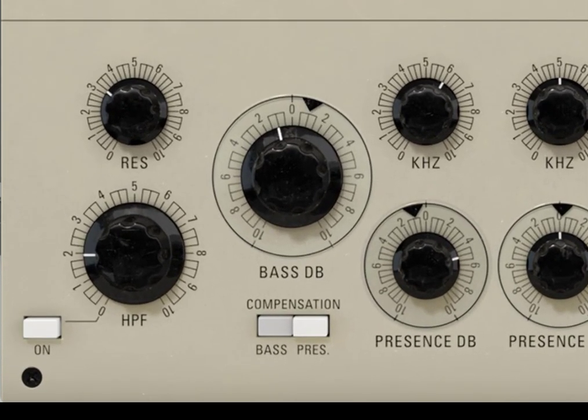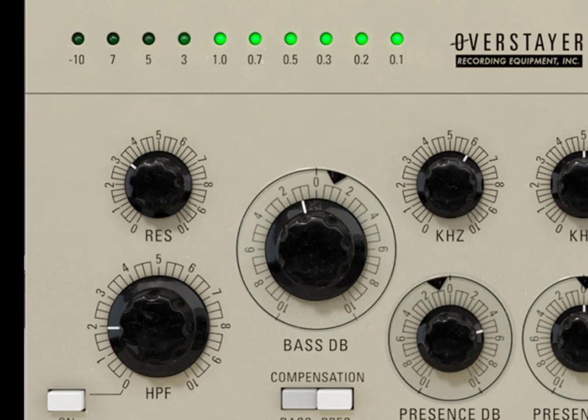HPF on engages the high pass filter. HPF frequency sets the cutoff frequency of the high pass filter, 20 Hz to 2 kHz. HPF Res sets the resonance of the high pass filter.